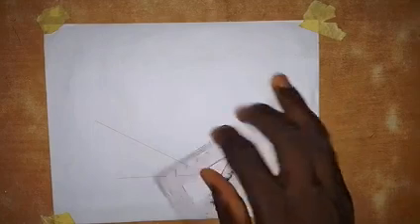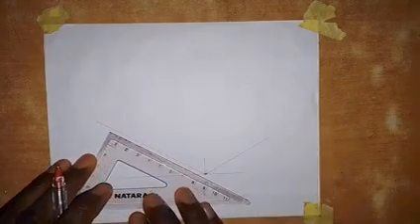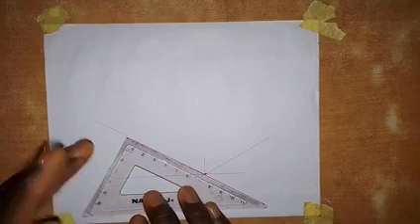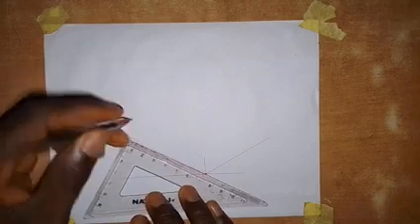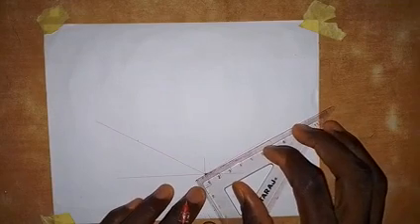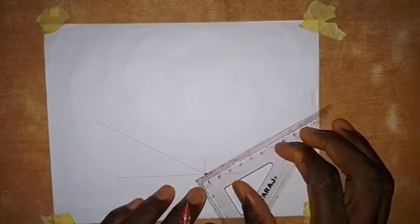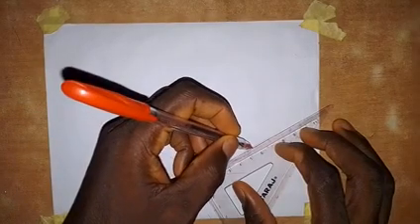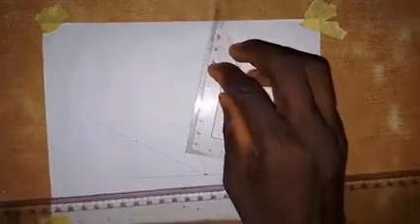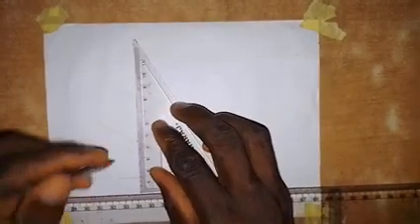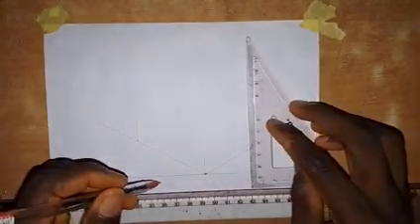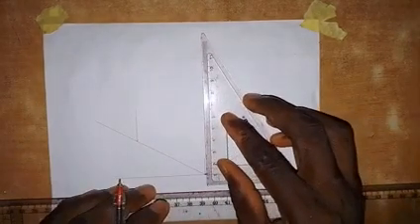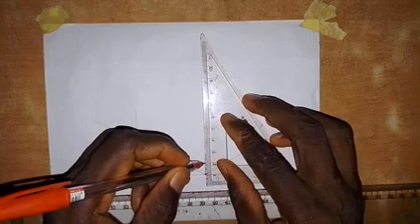So as I said, we are constructing the base, so on this side we take a measurement of 60 millimeters. So this is 60 millimeters here. Then we take 44 millimeters from this side. This is 44 millimeters. So at this point we draw a vertical line here, and here also we draw a vertical line. So we need to take a measurement of 10 millimeters from here up for us to complete the base.